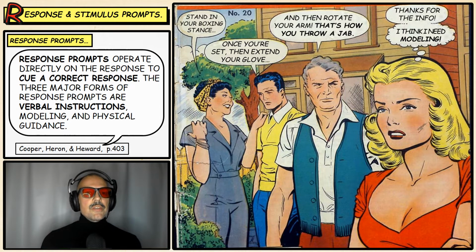That's a discriminative stimulus. That means that jabbing behavior, throwing a jab, is going to be reinforced. But then they might need to help you along, prompt that behavior by giving you step-by-step instructions. And those are the verbal prompts that act on the behavior to help you produce that correct jabbing behavior.